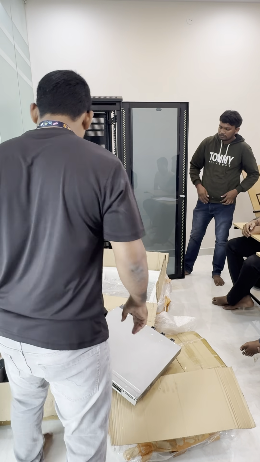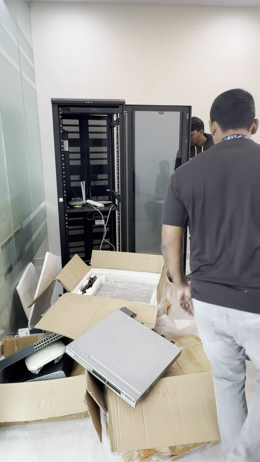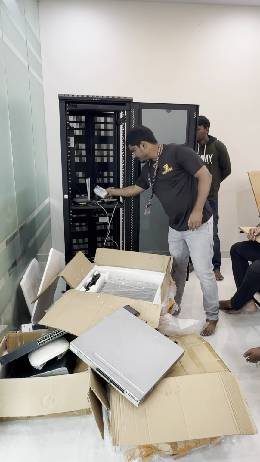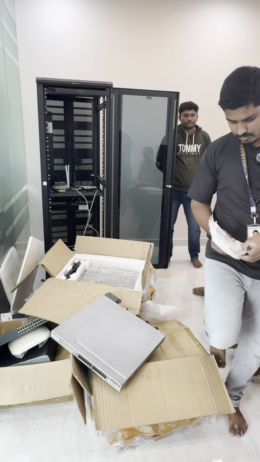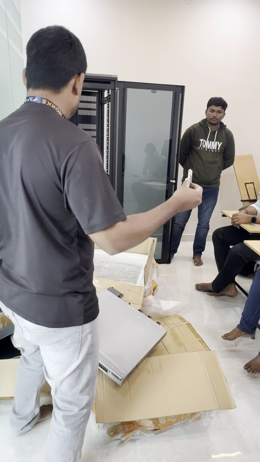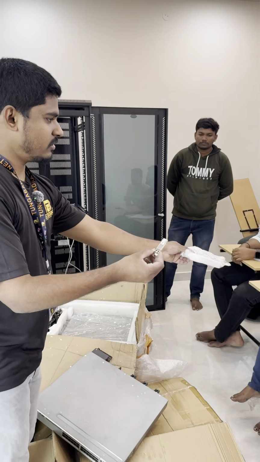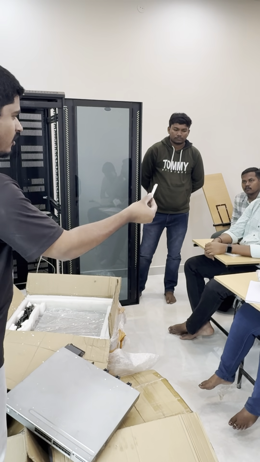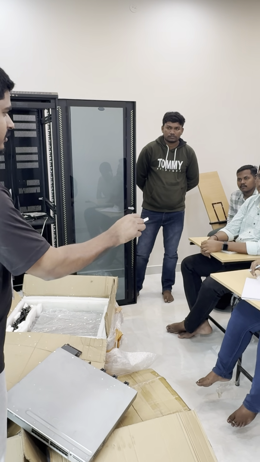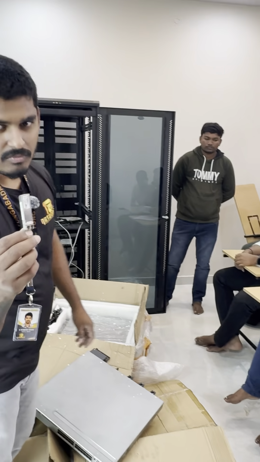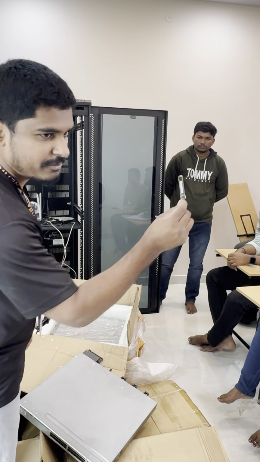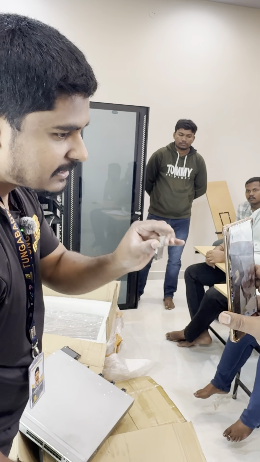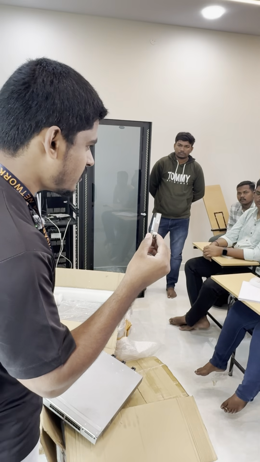And one more important component is SFP modules. Okay, very important. SFP modules. Are you seeing this? This is called an SFP module. Take one each, be careful, they are very costly. You could buy a car with those SFP modules, seriously. So this is called SFP modules. Are you seeing it everyone? SFP. Where will you install these SFP modules?